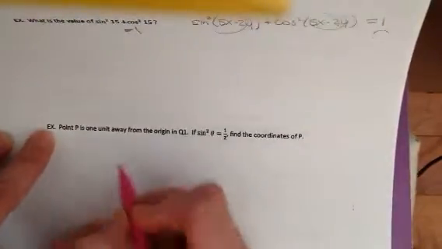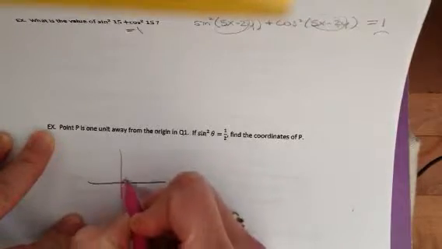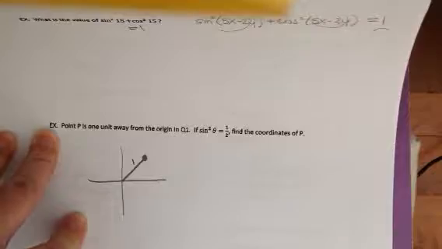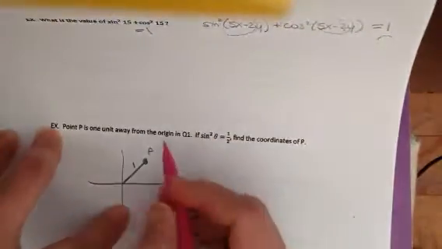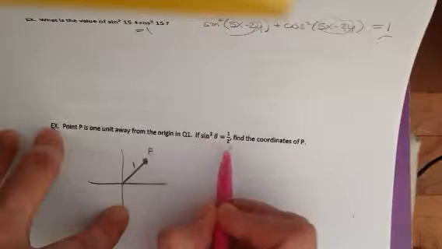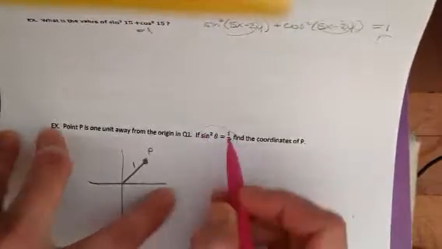In the next exercise, point P is 1 unit away from the origin in Q1. One unit away really always gives you the hypotenuse, whether it's 2 units away or 3 units away. But this is 1, and this is point P. And this is telling us that sine squared is a half.